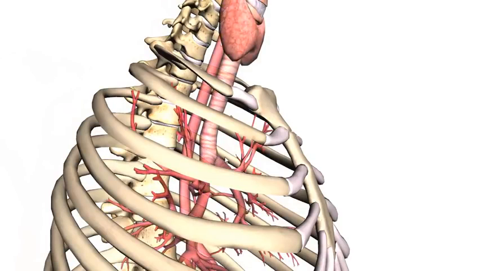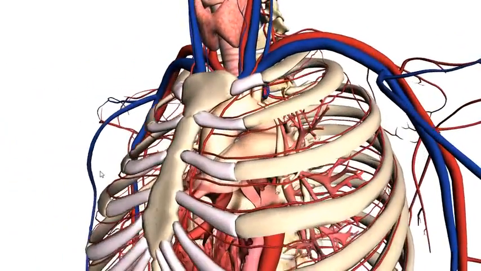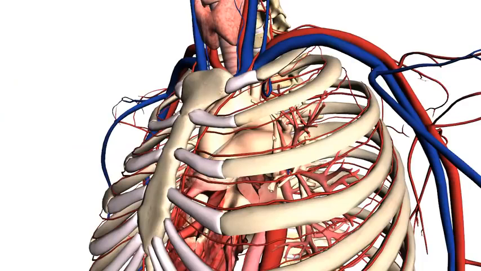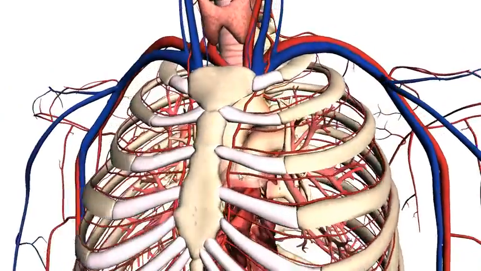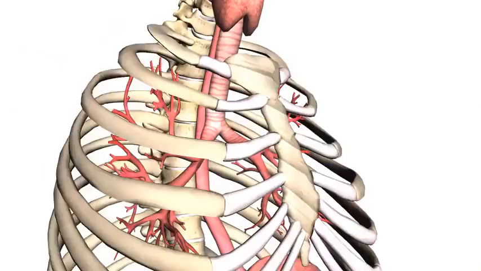So you can see that is roughly at the level of T4, T5, and the, can't quite see it, but the arch of the aorta is also known. The beginning and end of the arch of the aorta is roughly at the level of T4, T5. So that's how vertebral levels are used to identify anatomical landmarks. So they're a good thing to know in that respect.